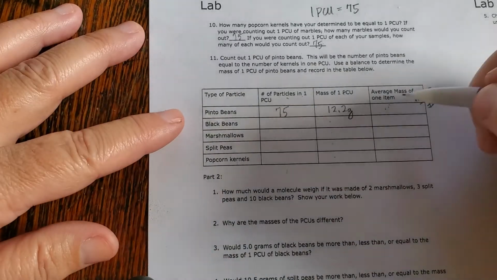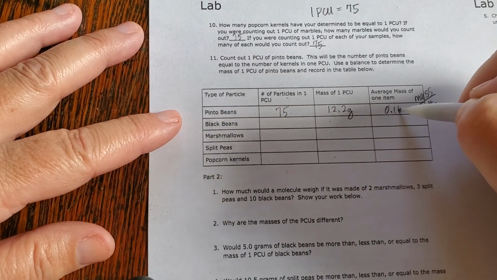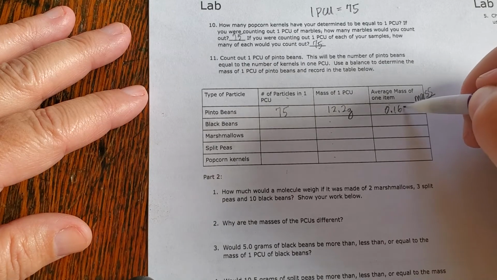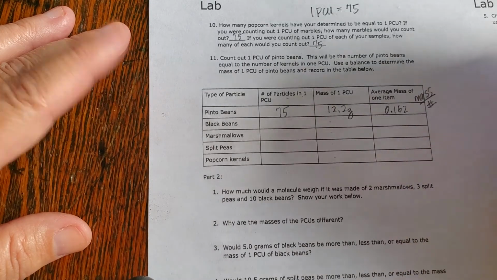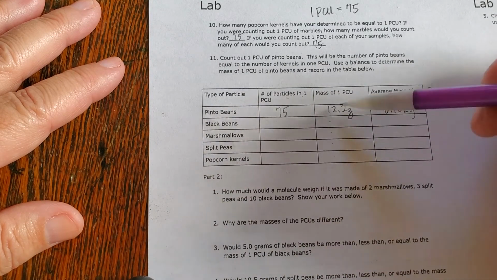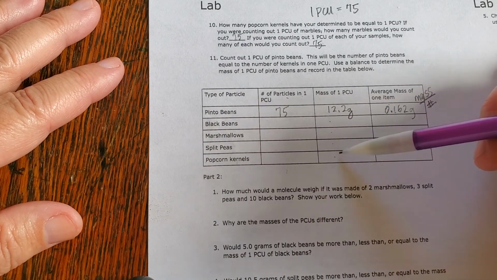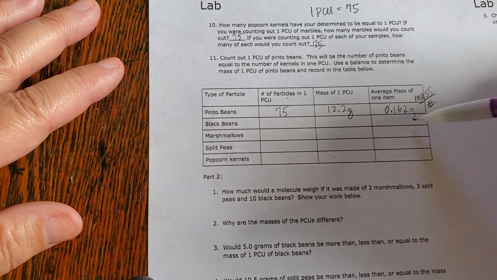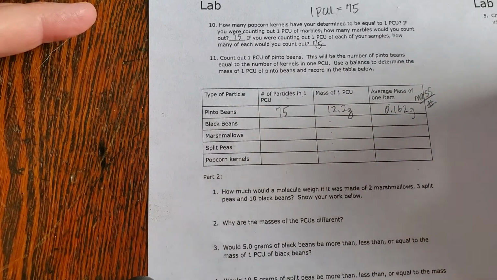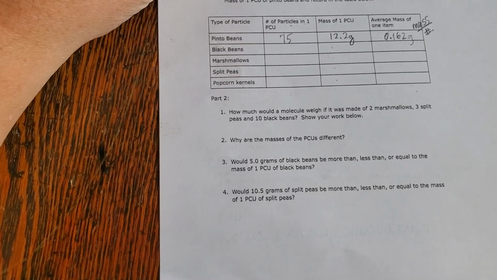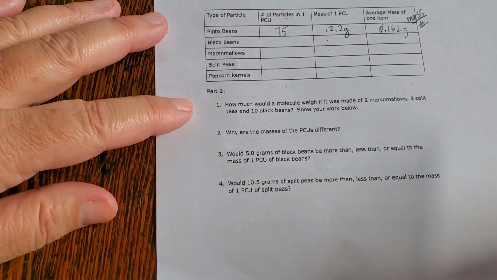So I would get 0.162. I think 2 decimal places is probably fine, I can put 2. It's 3 grams. So that's how you're going to fill out this table: you're going to be taking these masses, either you massed them or you're getting them off the Google slideshow, and dividing them to get the average, which is supposed to be modeling how the average molar masses are on the table, the AMU masses.